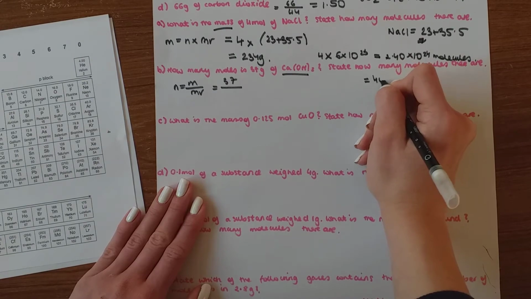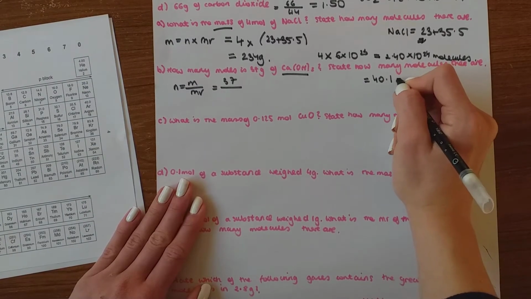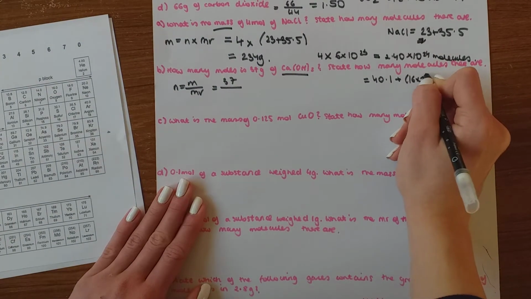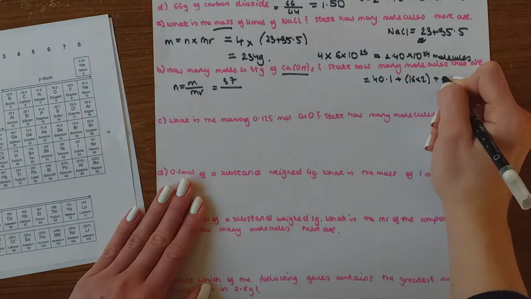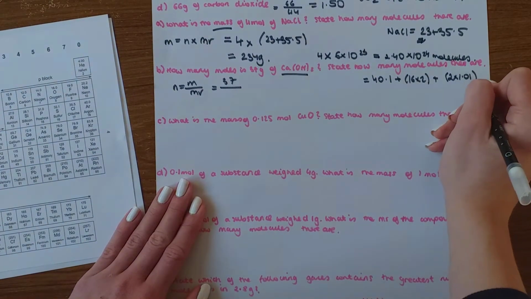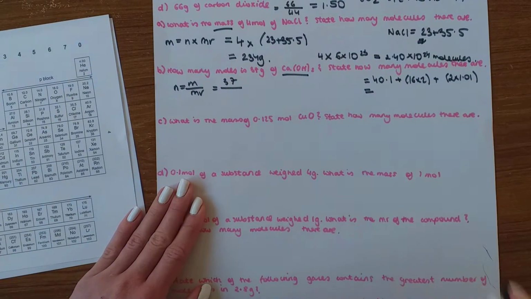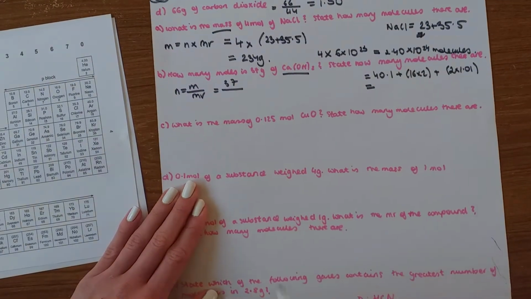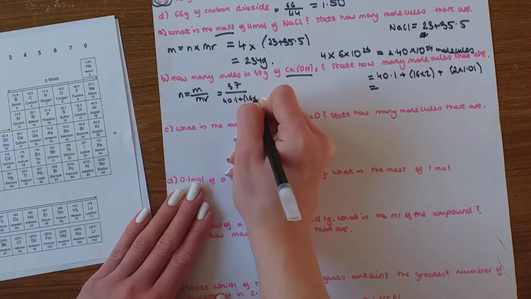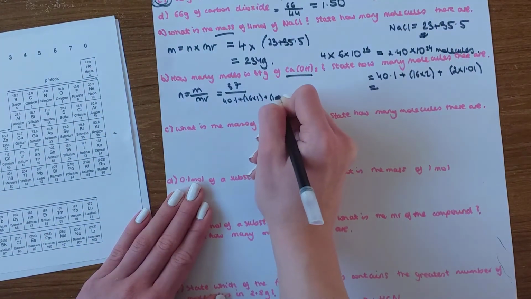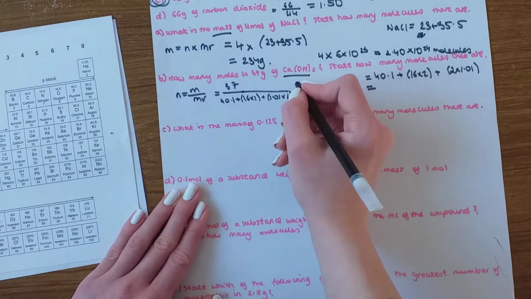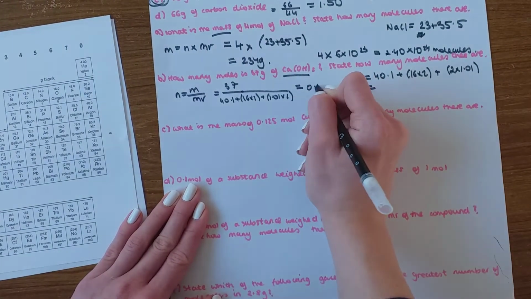So calcium is 40.1, plus we've got 2 oxygens plus 2 hydrogens. You put this in the equation and the answer for this one is 0.5 mole.